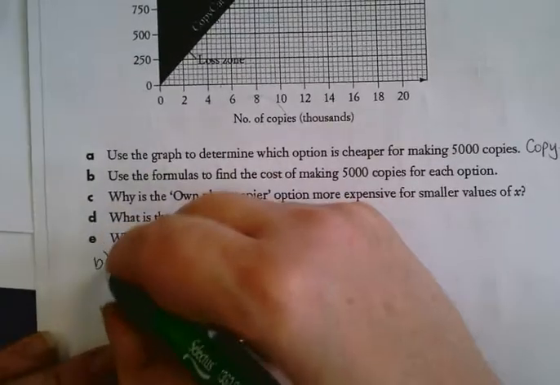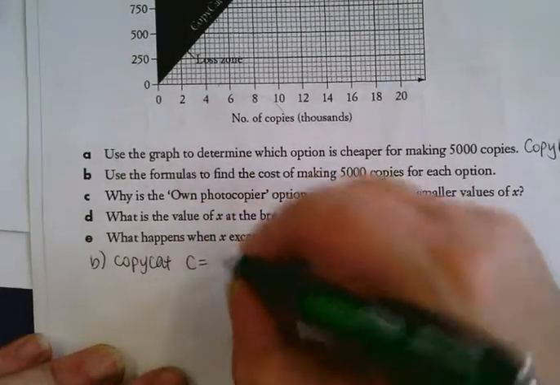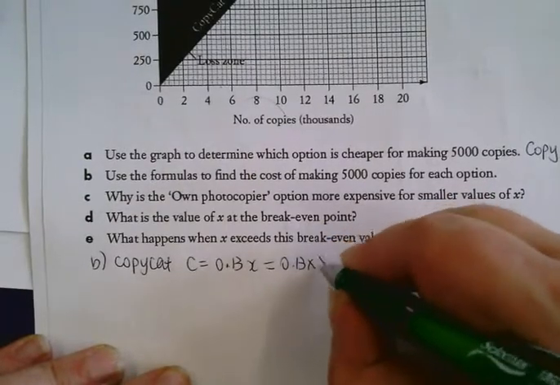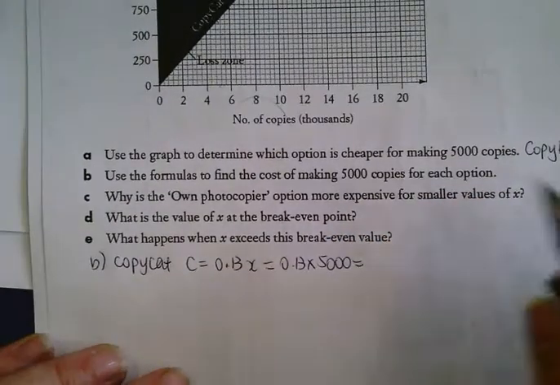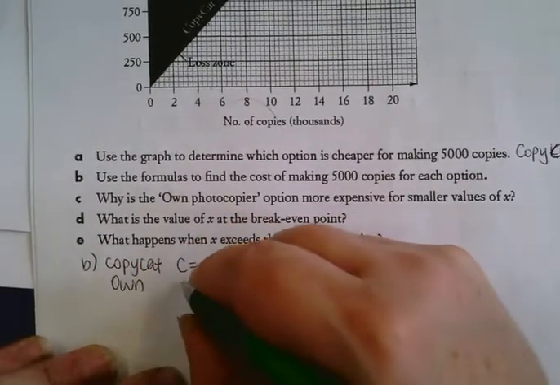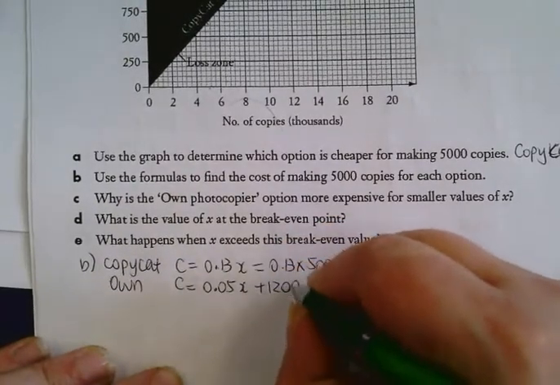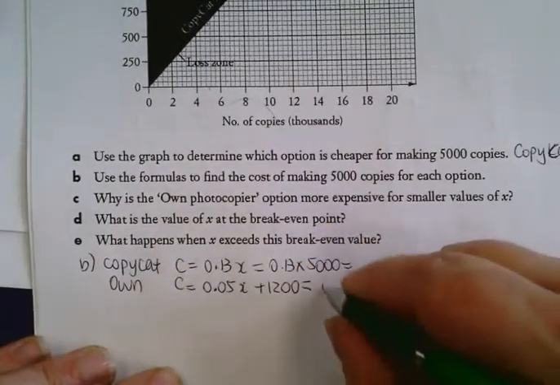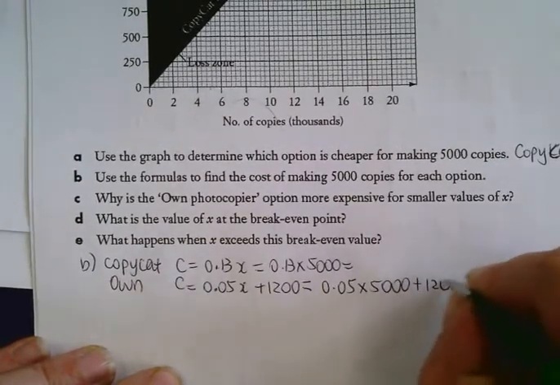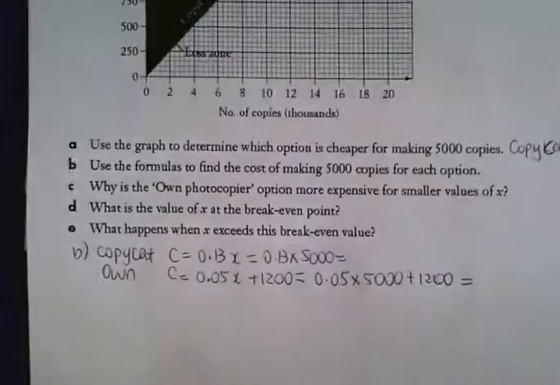So for part B, for Copycat Express, the cost is 0.13x, which is 0.13 times 5,000, which is, I probably should have done it up there. And then his own photocopier is 0.05x plus 1,200, which is 0.05 times 5,000 plus 1,200. So has anyone worked those out yet? All right.